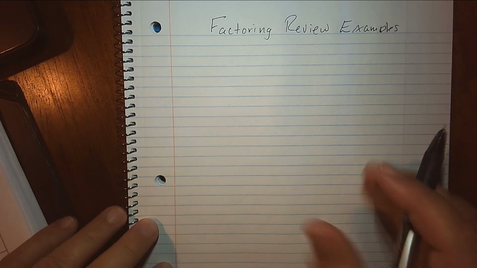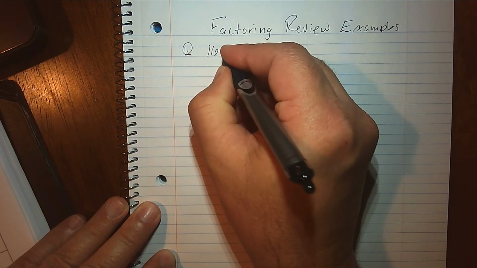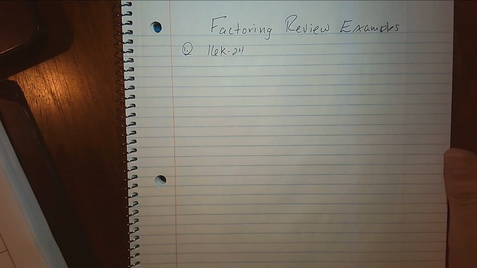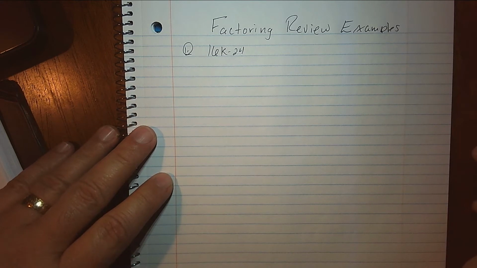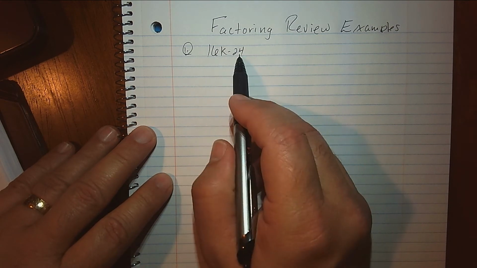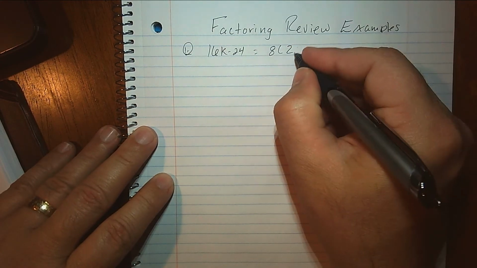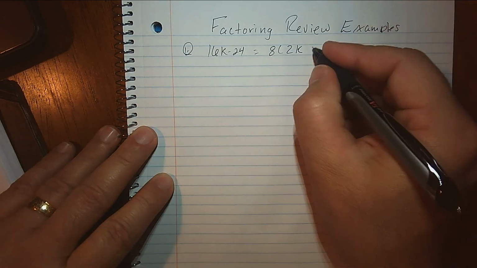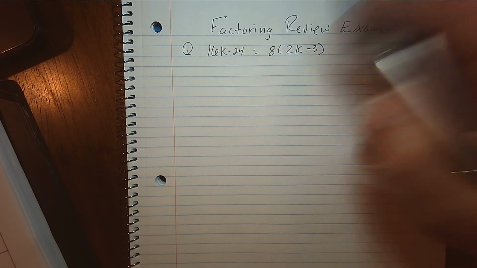So let's hop right into some examples. If I've got 16k minus 24, remember we're always looking to factor this completely, meaning we're trying to get everything down to prime numbers and make it so that we can't pull anything else out. So if I'm looking at this, the number that jumps out to me is 8. 8 goes into both of these. So if I pull 8 out, 16 divided by 8 is 2. The k is still there. Negative 24 divided by 8 is negative 3. So I factored 8 out, so I've got 8 times 2k minus 3. This is the factored version of 16k minus 24.